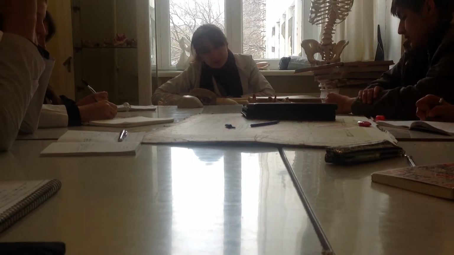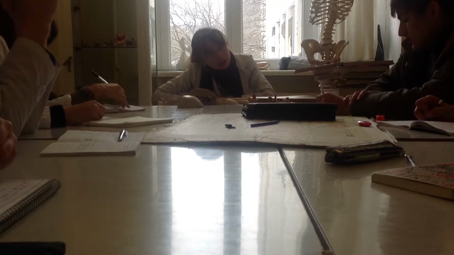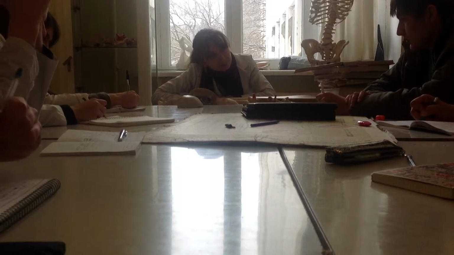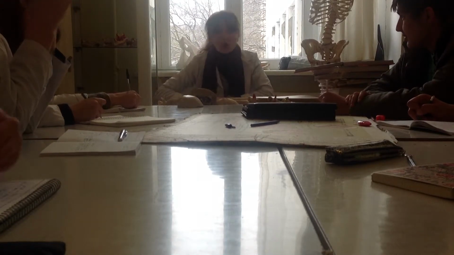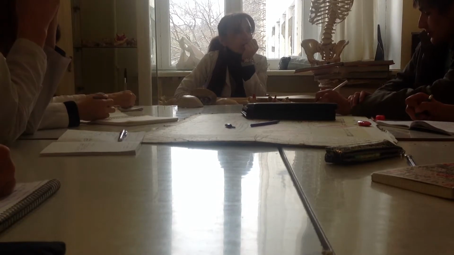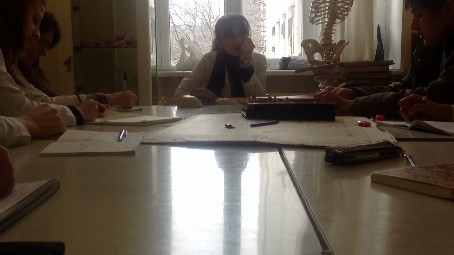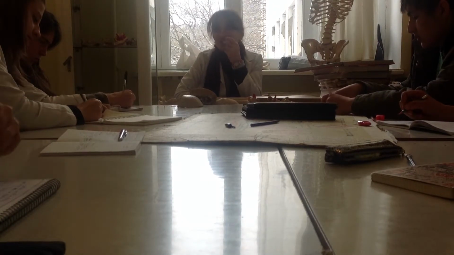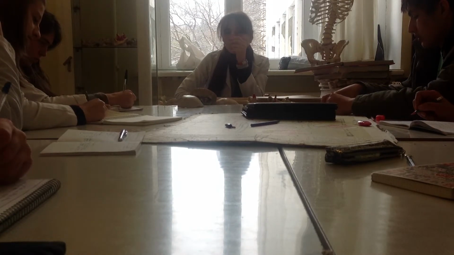Uniaxial joints can be hinge and pivot, or trochlear and cylindrical. You can remember them so also.